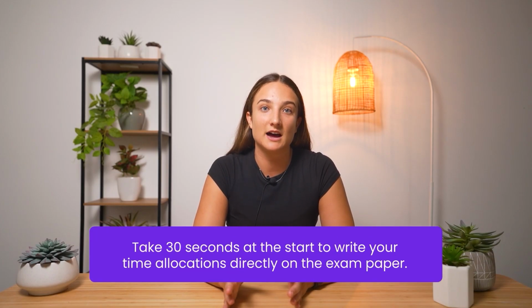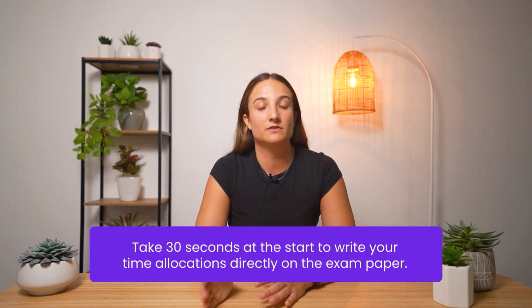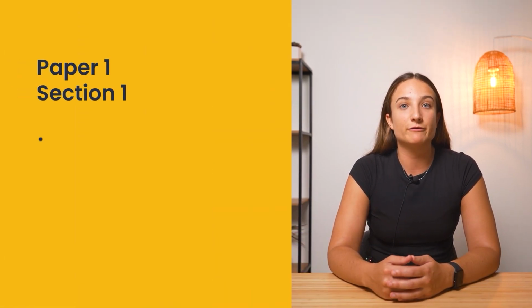Paper 1 stretches across 90 minutes. And while most students immediately start writing their short answers, this approach often leads to panic in the final minutes. A better strategy is to just take 30 seconds at the start to write your time allocations directly on the exam paper. For section 1, you'll need 45 minutes total.